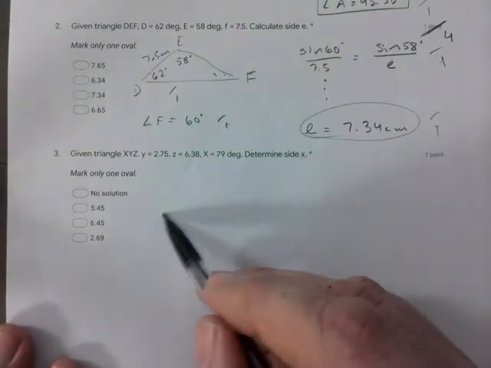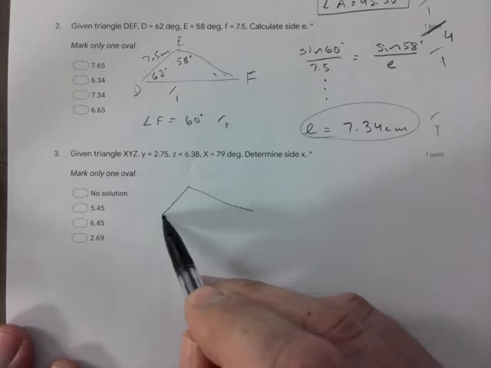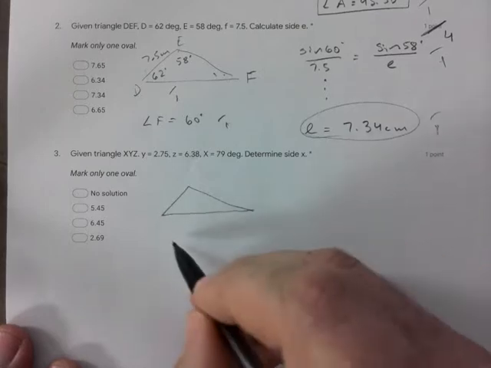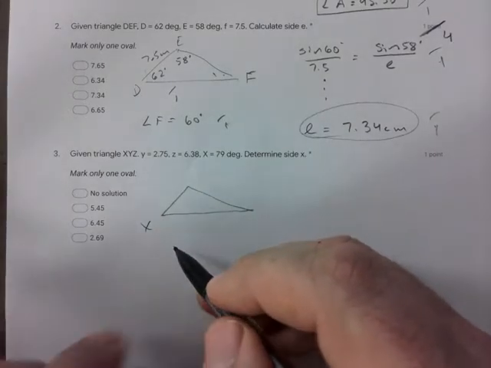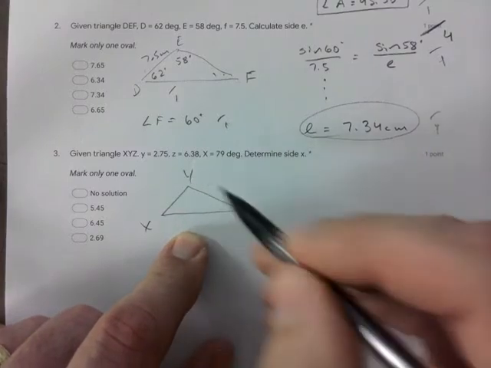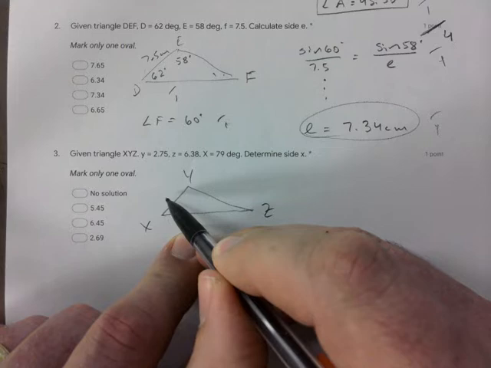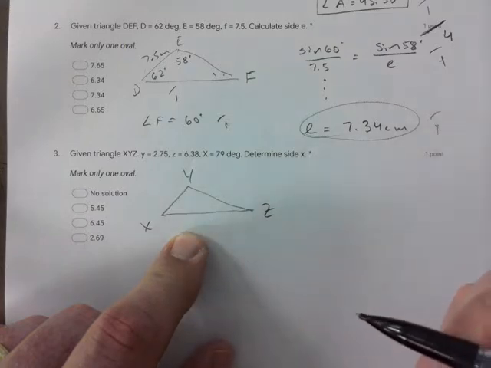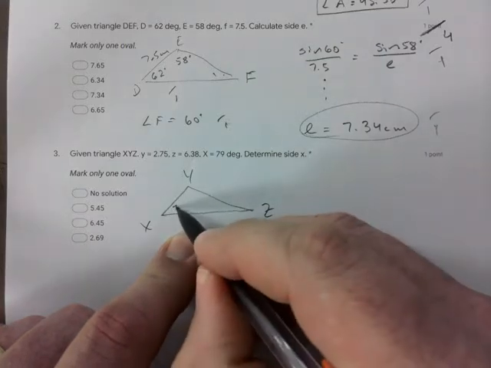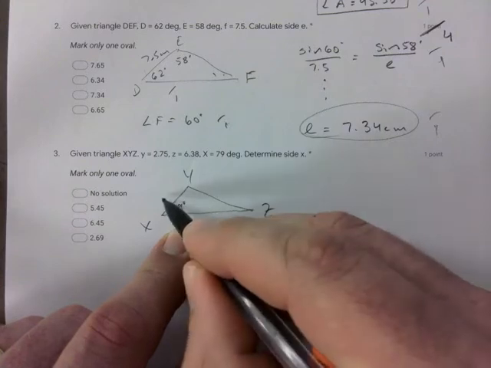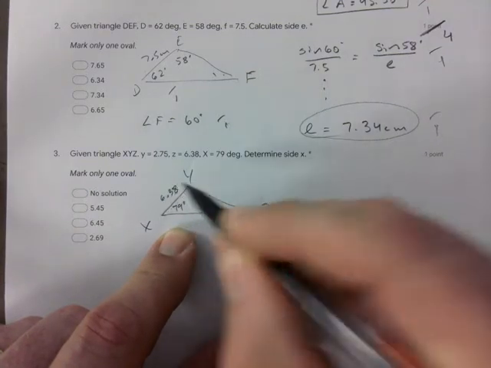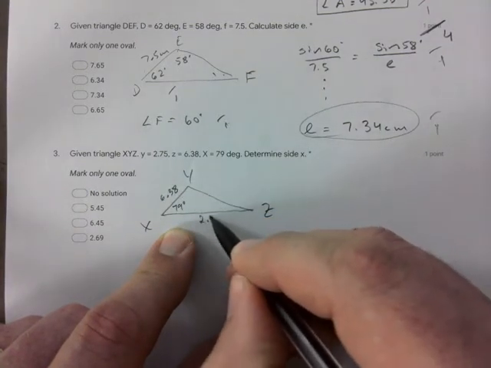And then next, X, Y, Z. Determine angle X, so, no, sorry, side X. X, Y, Z, like that. And you put the numbers where they, let me see here, 79 is the angle X here. And I'm given this. And I'm given this.